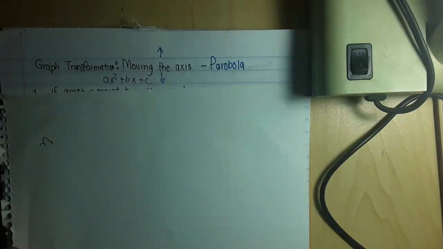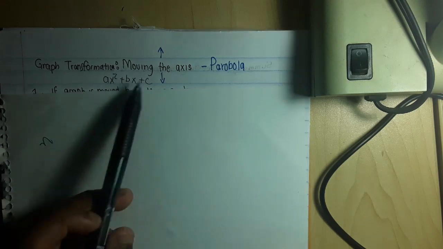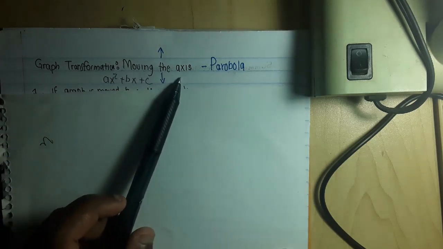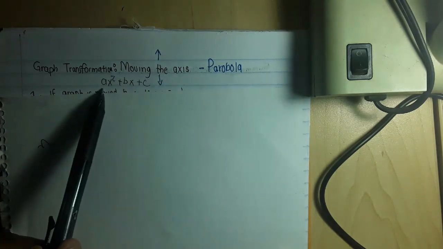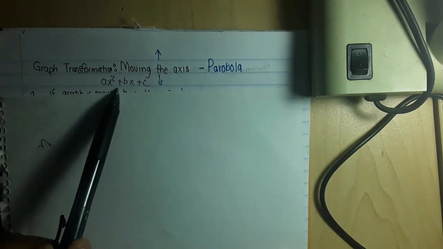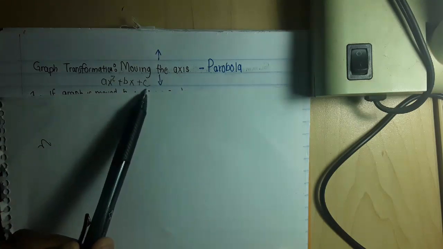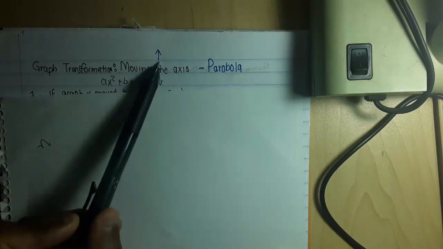In this video, we're still continuing on the section of graph transformation, but we are looking at the effect of shifting the graph of a parabola either up or down. Remember that the parabola is defined as ax squared plus bx plus c. And now we want to determine what the effect will be of moving this parabola up or down.